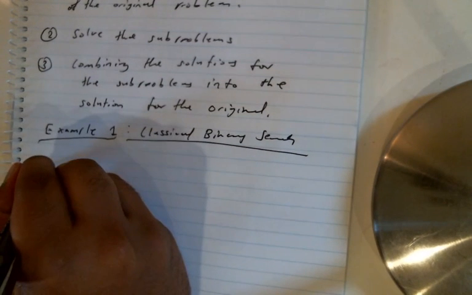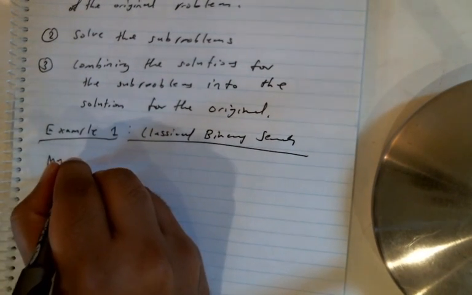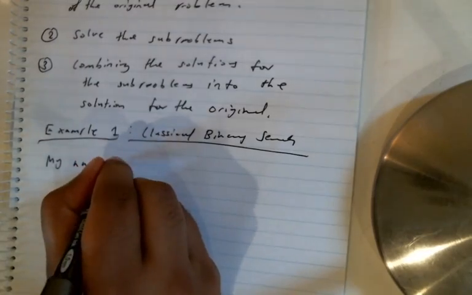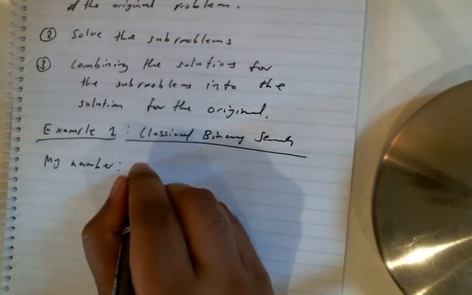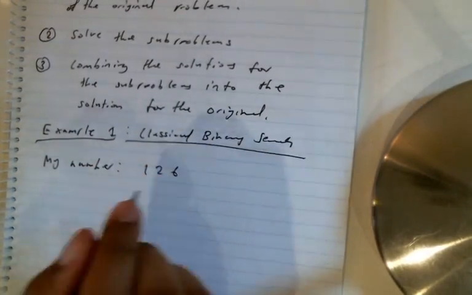Let's say I'm thinking of a number between 1 to 1000, and you need to guess it within 15 tries. Now, if you get it wrong, I will tell you if the number I picked is higher or lower. So for example, let's say my number is 126.